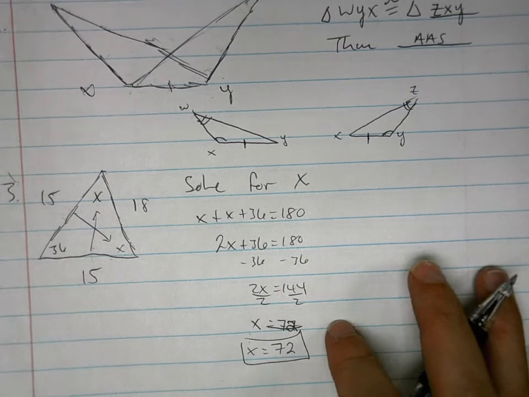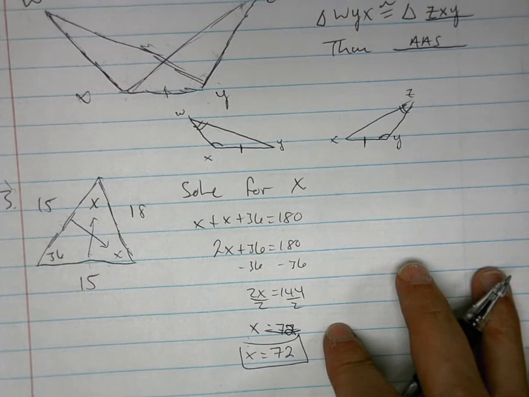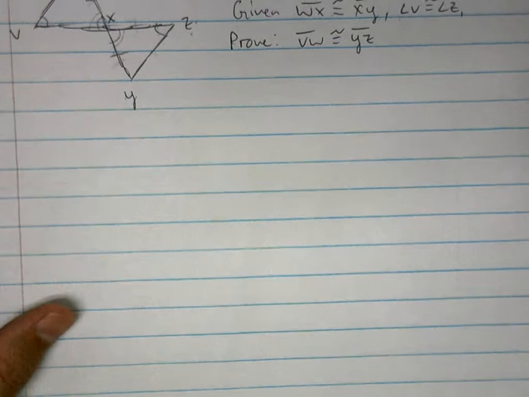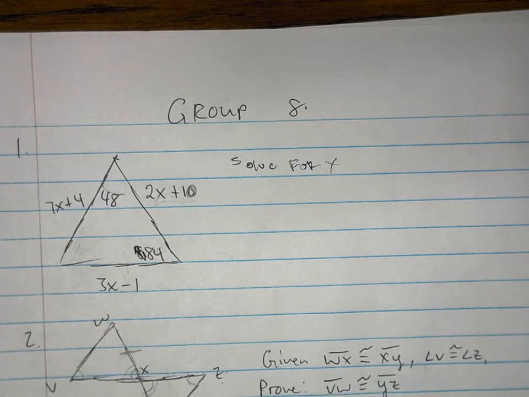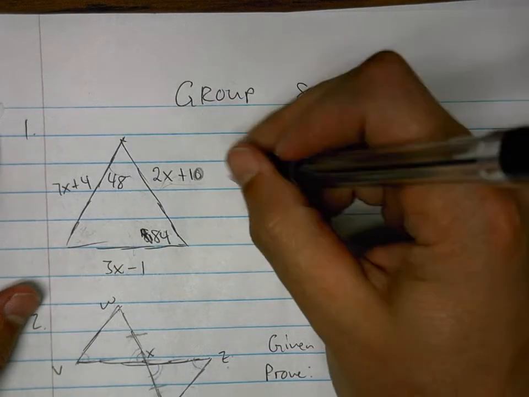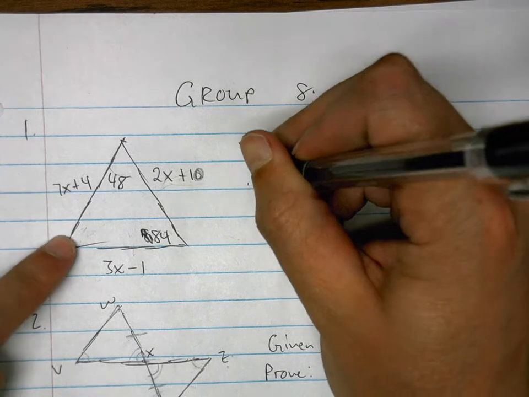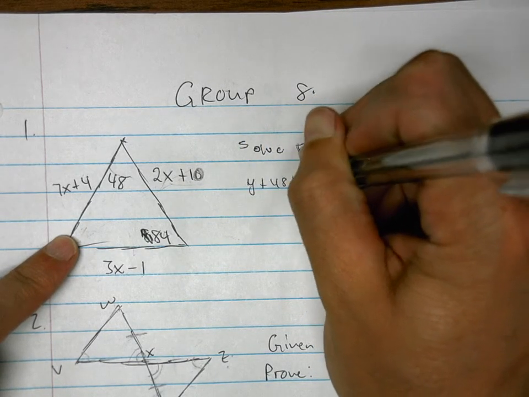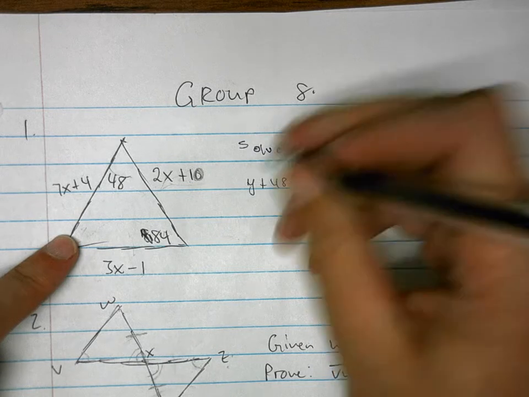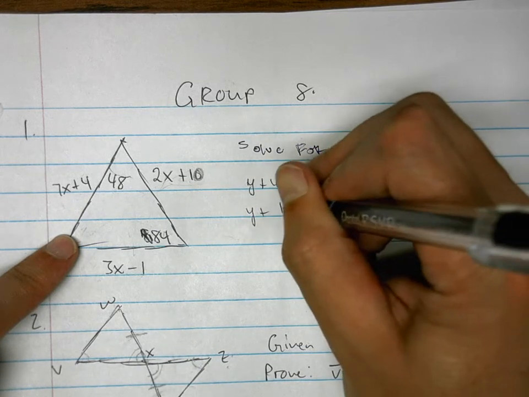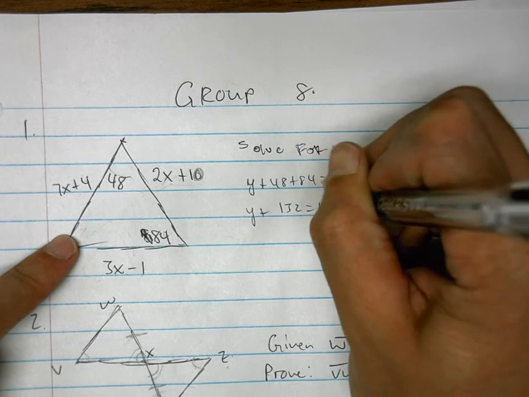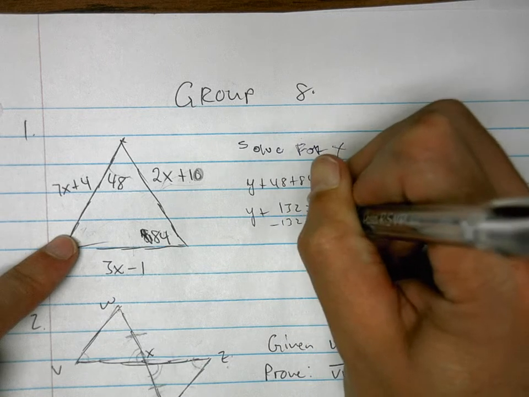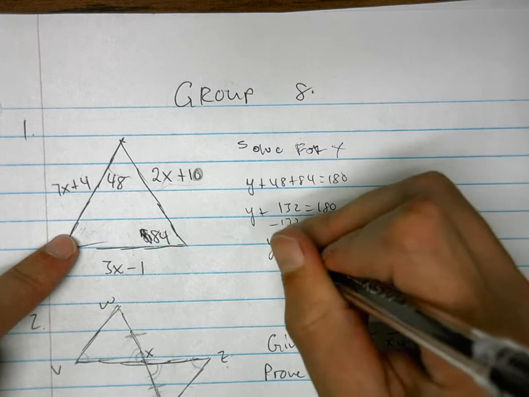Okay, that's group 7. 2 groups left. Group 8. Solve for x. First, let's find that missing angle. We know that missing angle, I'll call it y. y plus 48 plus 84 equals 180, and that's y plus 132 equals 180. Subtract 132 from both sides to get y equals 48.